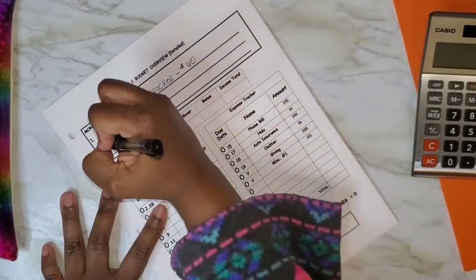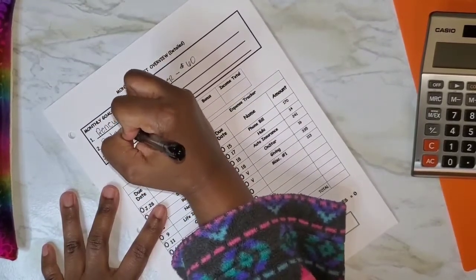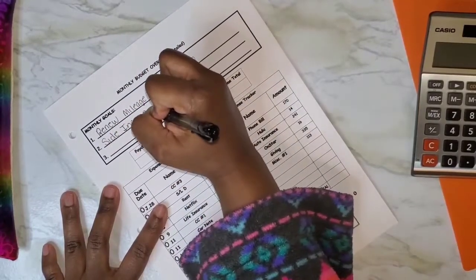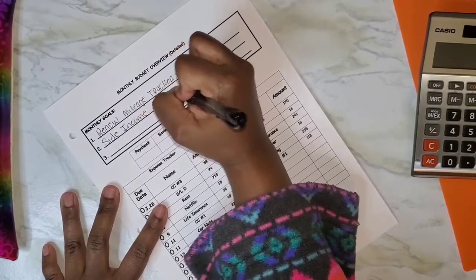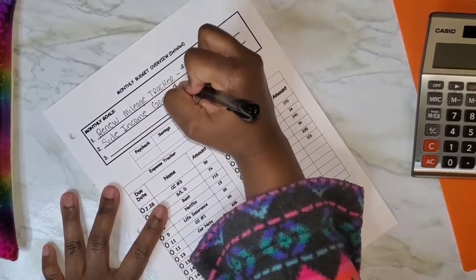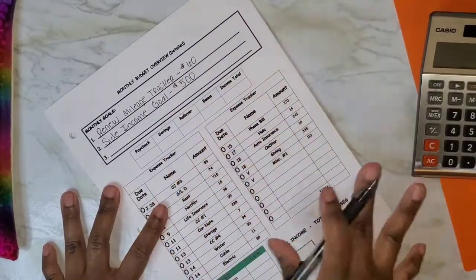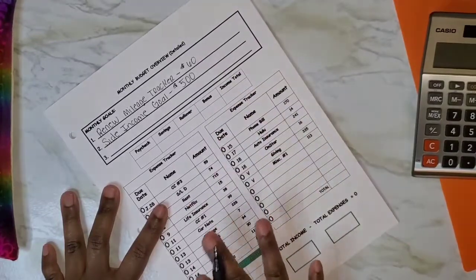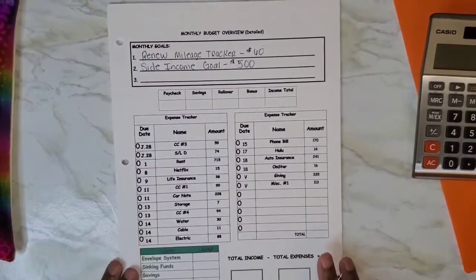Number 2 is for side income. We know we have a goal to pay off my vehicle. So what we need to do is make sure that we're bringing in at least $500 from side income. So any additional income to come in, we need to make sure that's at least $500 to cover the expenses. All right, so we're back here.